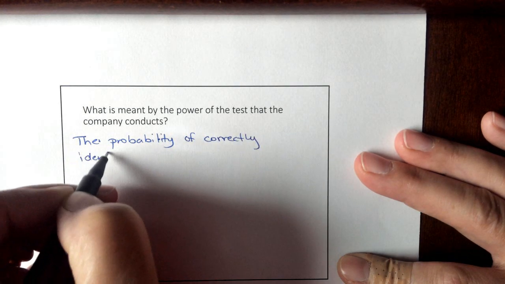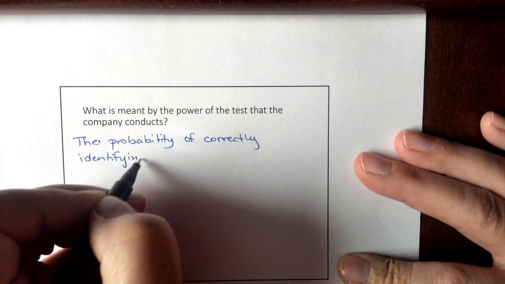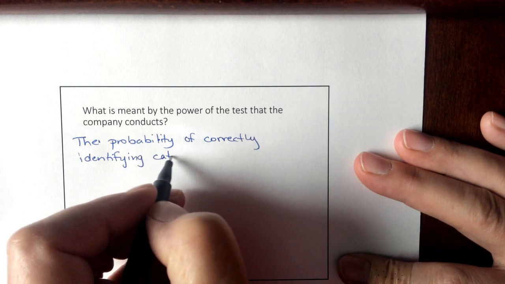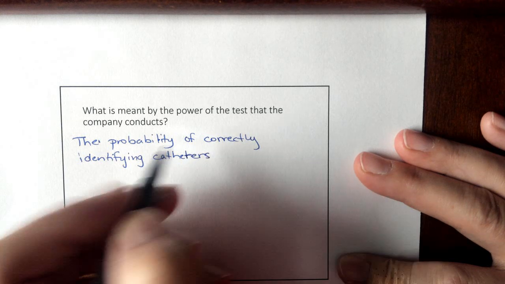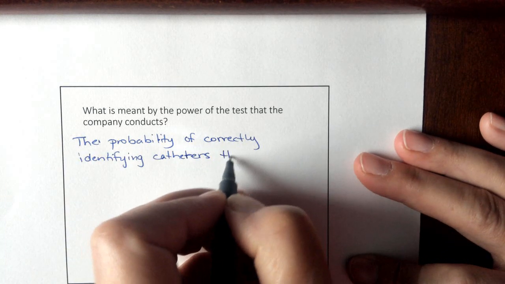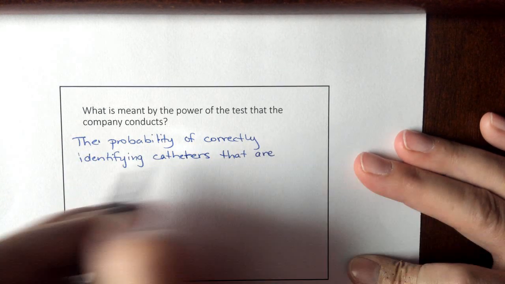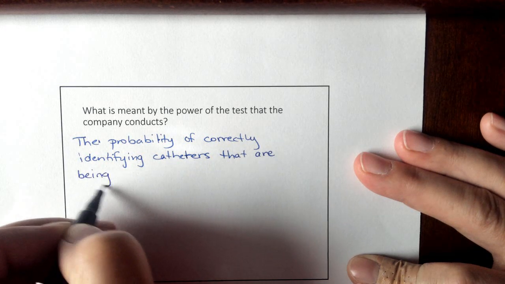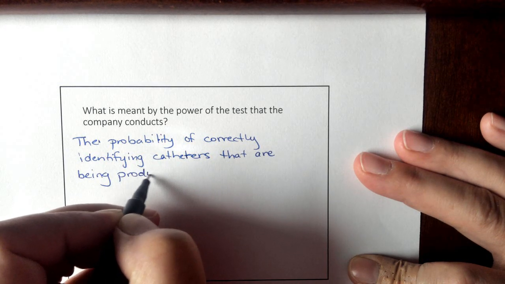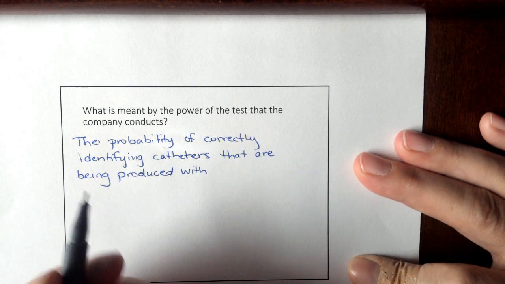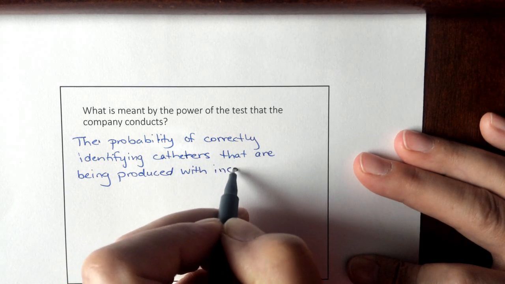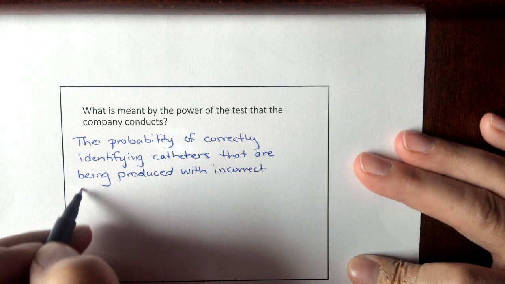identifying catheters that are being produced with incorrect diameters.